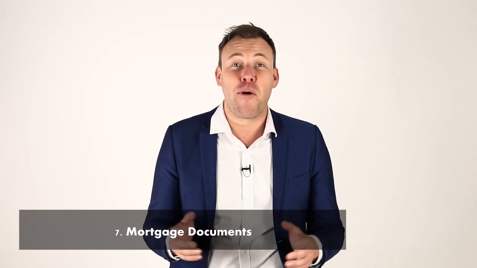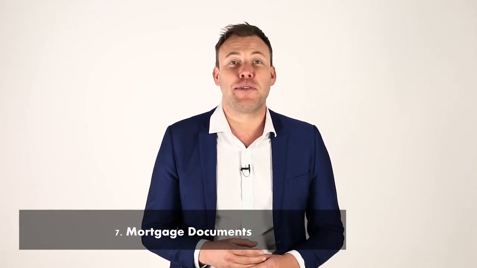Step 7 is the mortgage documents. Mortgage documents will be prepared and sent directly to the applicant or their solicitor, depending on what was requested. Documentation provided to you by the lender includes the letter of offer, transfer document, terms and conditions of the loan, and any other documents that are pertinent to the lender's own guidelines.